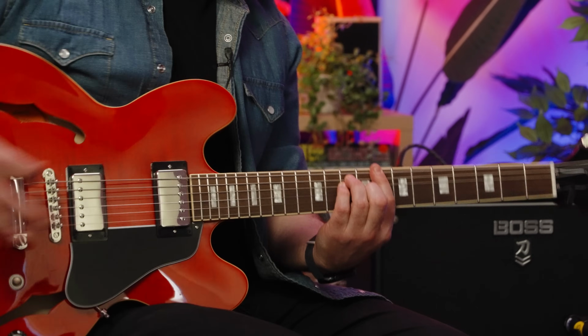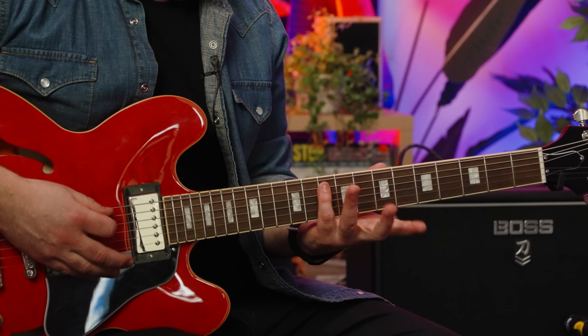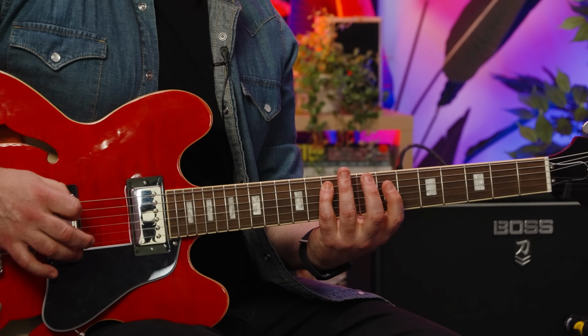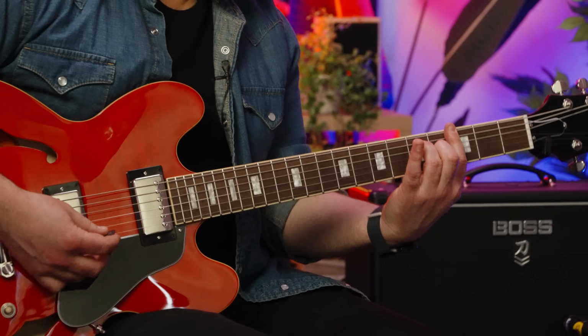But if I play everything the same, but start and end it on the G, now it has a different quality to it. You'll hear it even more if I play it over a G7 chord, like this.